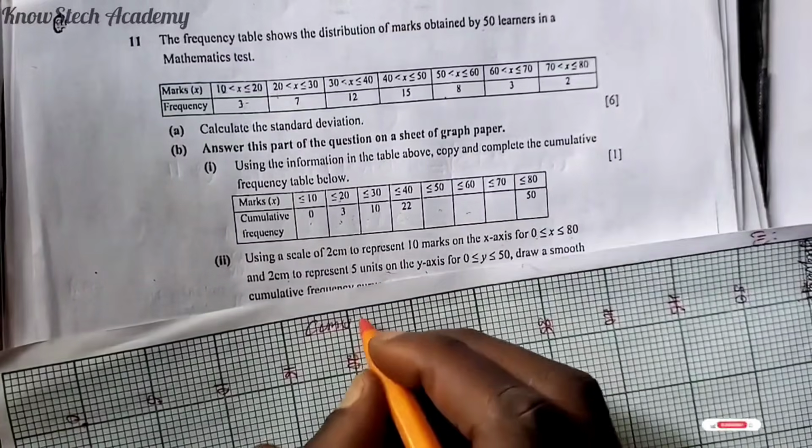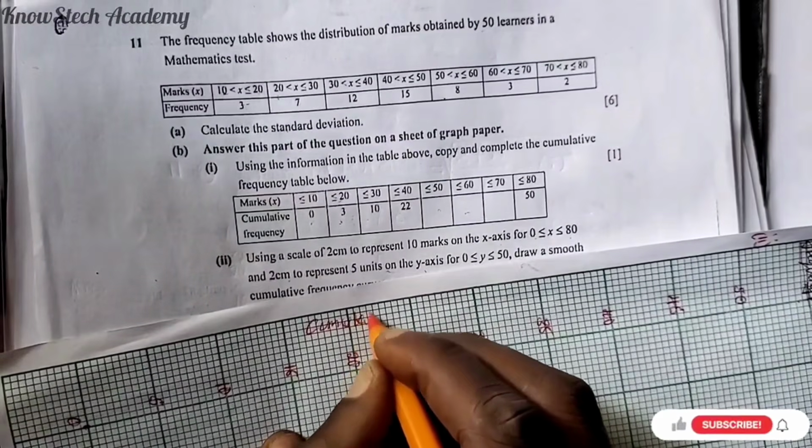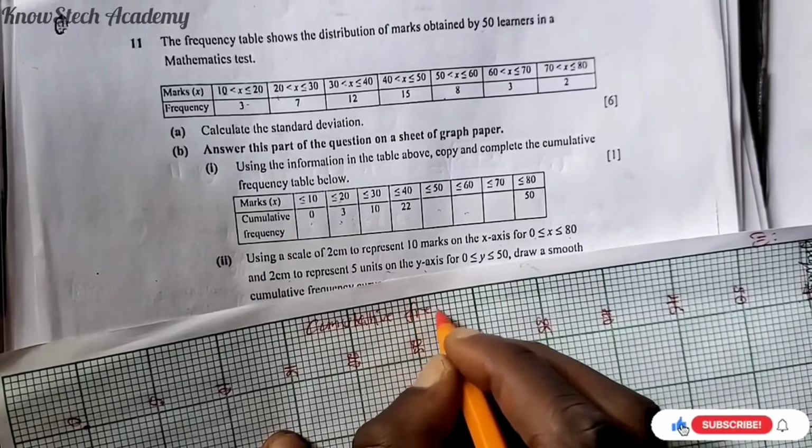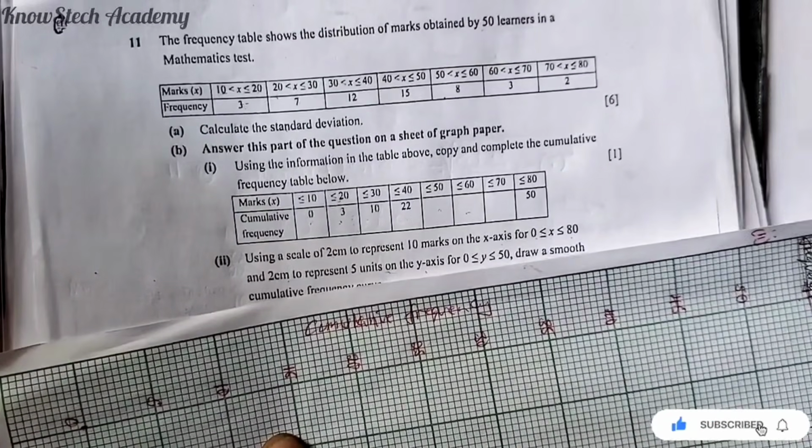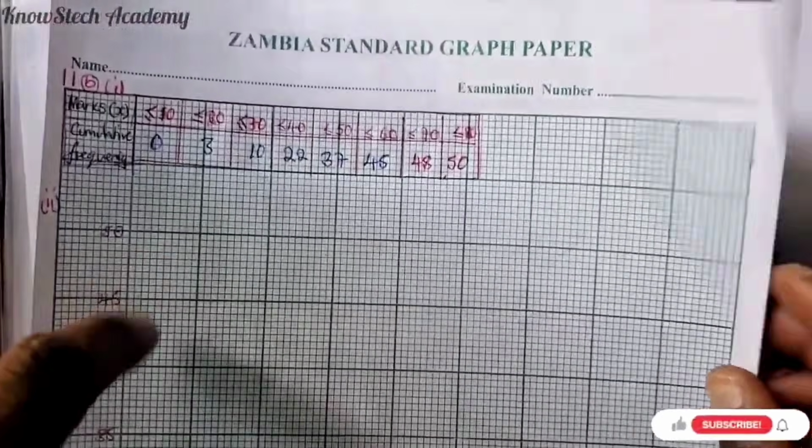Cumulative frequency, like this. So now let's start plotting using the coordinates.